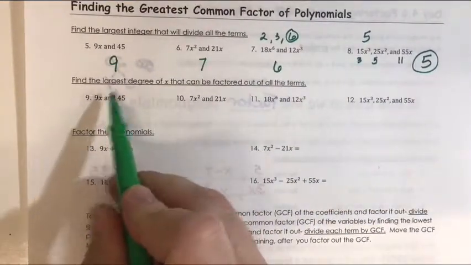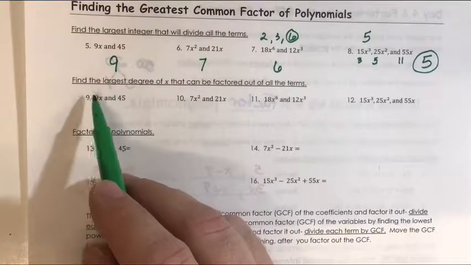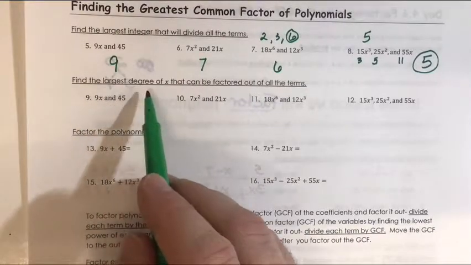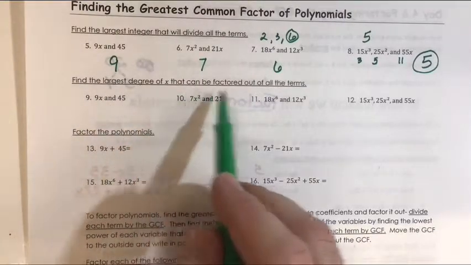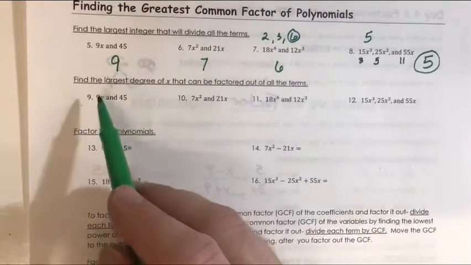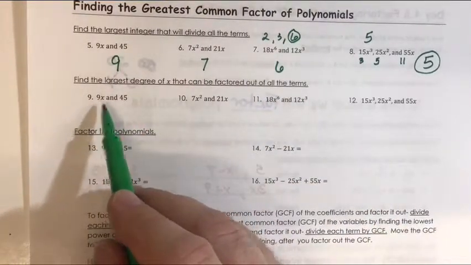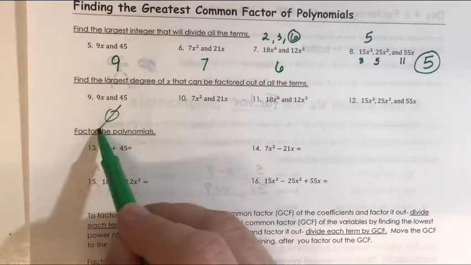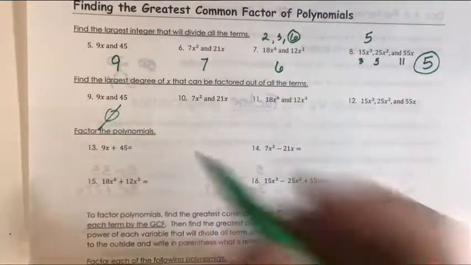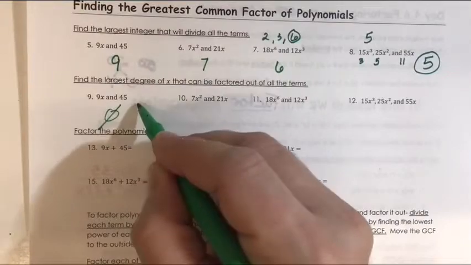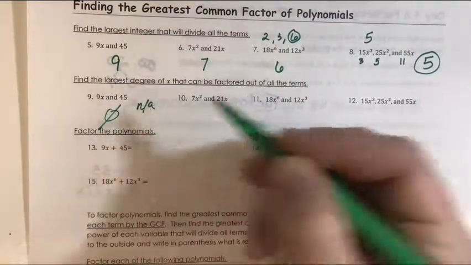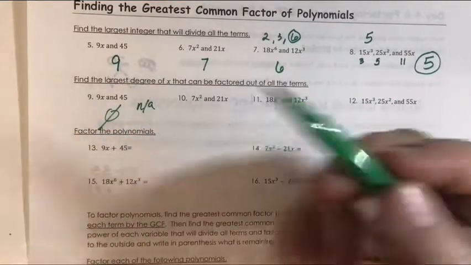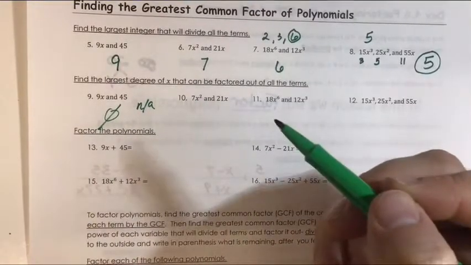But now we're going to look at the other part of this. The other part of the greatest common factor is that we need to find the largest degree of x that can be factored out, meaning the highest power of x. If they do not share a variable, if there is not a variable in both of them, there's nothing I can write. I can write not applicable, or a little 0 with a line through it like that, or N/A for not applicable. We can't factor anything out as far as terms of x.